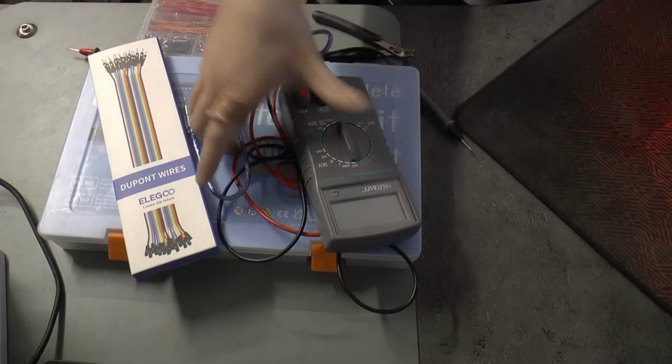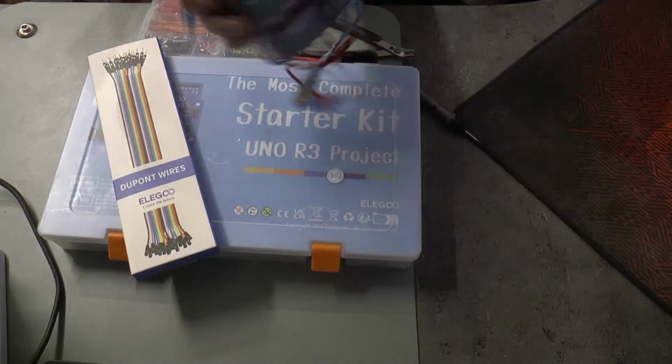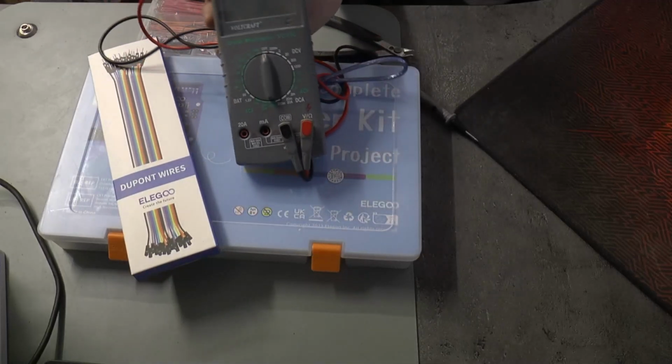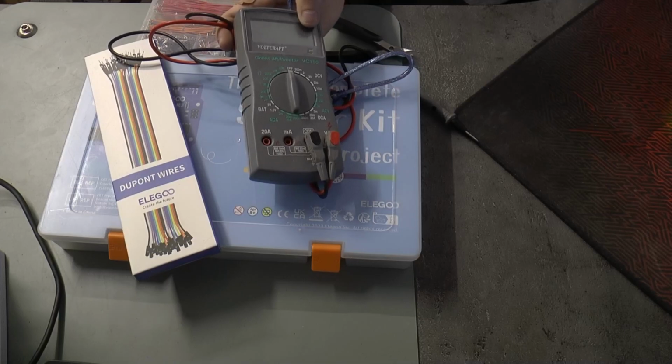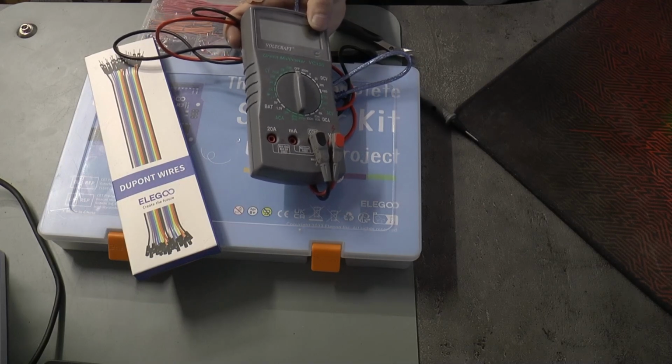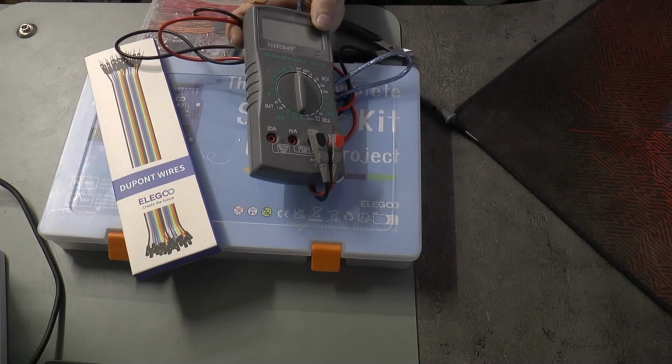So what I have is a multimeter, and I would recommend you get one as well. It is not 100% required, but it is very easy to find issues in your circuit, or to quickly measure if the Arduino is outputting a voltage, right? If you have voltage output and maybe the LED does not light up, something is wrong with your circuit.